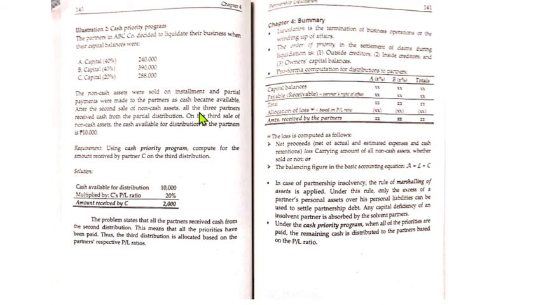So therefore, it is safe for us to assume that the 10,000 cash available for distribution to the partners on the third sale will only be subjected to the profit and loss sharing ratio. We assume here that based on the tenor of the sentences or the information given, that the 10,000 is the remaining cash available to be distributed using the P&L ratio. Kumbaga, na-accommodate na yung mga nakaset na priorities on after the second sale. Kasi ang sabi, all the three partners receive cash from the partial distribution.